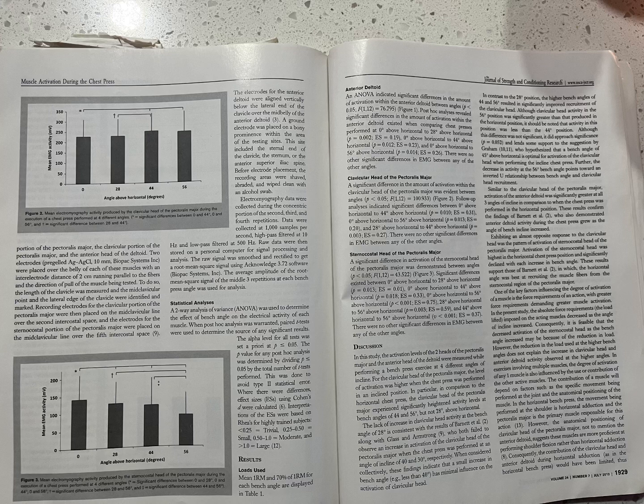Thus, placing greater force demands on the sternocostal head of the pectoralis major. These greater force demands may account for the highest activation levels of the sternocostal head occurring during the flat bench position. As the angle of the bench increased from the horizontal position, the movement being performed at the shoulder gradually shifted away from horizontal adduction and progressively moved closer to a combination of shoulder flexion and shoulder abduction.